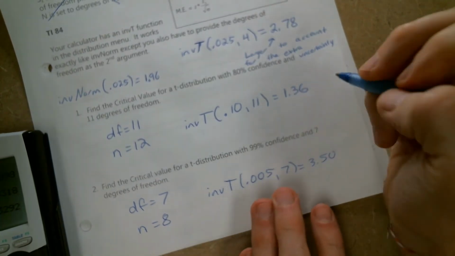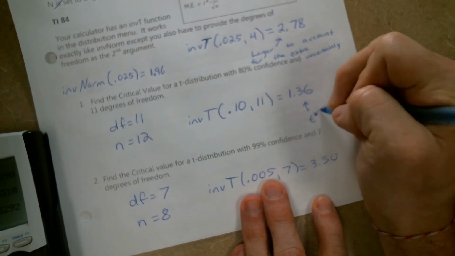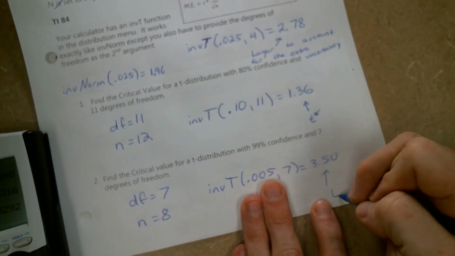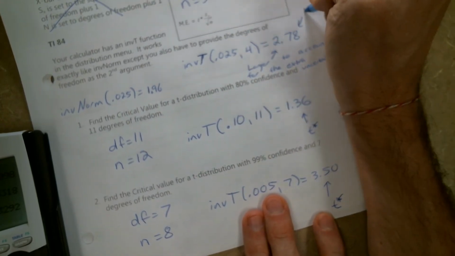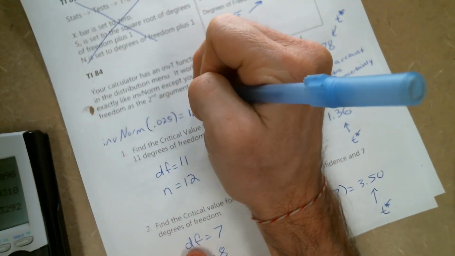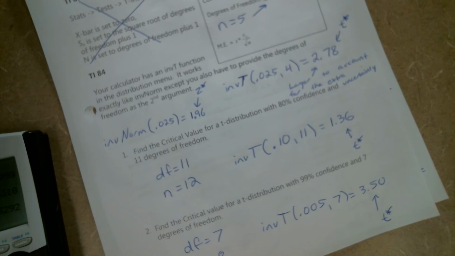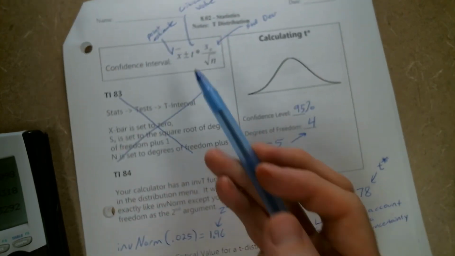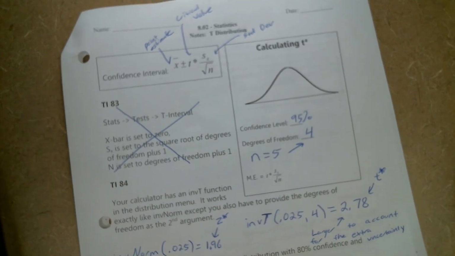And again, these are t stars. They are critical values that we're going to use when creating our confidence intervals. So these are our t stars versus inverse norm, which gives us a z star, because that one's based on the normal distribution. So now that we know how to find t star, we can find a confidence interval the same way we did with proportions.